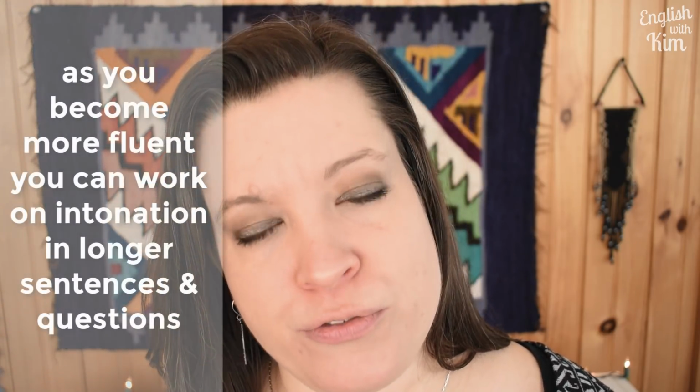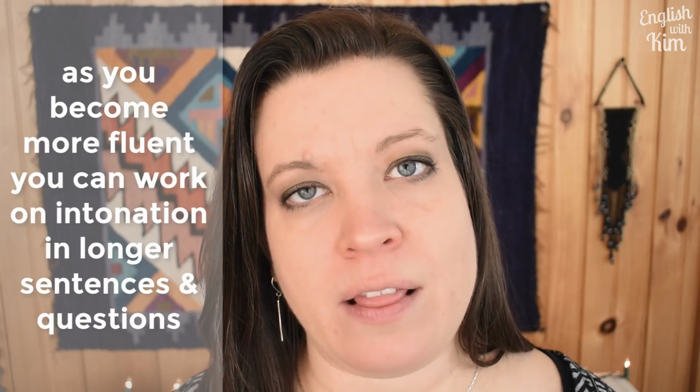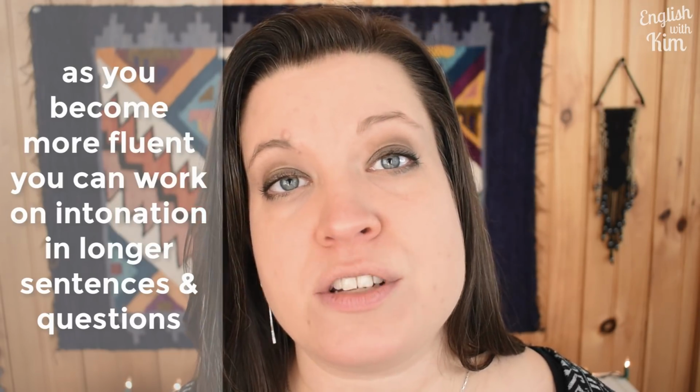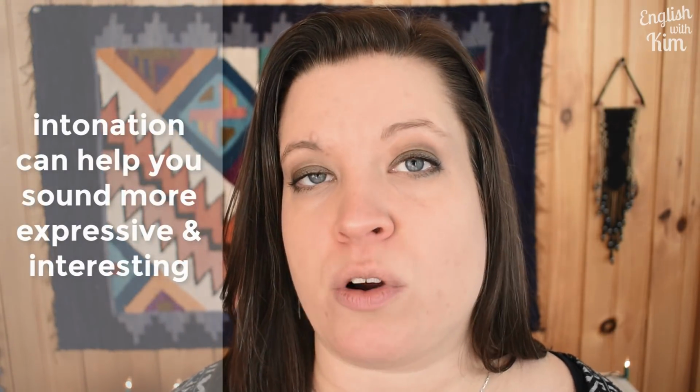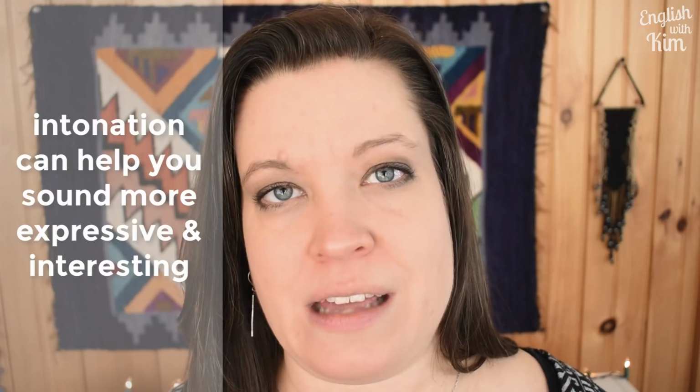This is great news for you if you're still working on your fluency. Rather than trying to get intonation right on longer, more complicated sentences, focus specifically on small phrases at first. As you become more fluent and it becomes easier to speak at length, you're going to use intonation in order to convey certain meaning through your tone. You're also going to be able to use intonation in order to keep people listening so that you're not interrupted when you're speaking. As you can tell, intonation really helps you sound more expressive and interesting when you're speaking English.